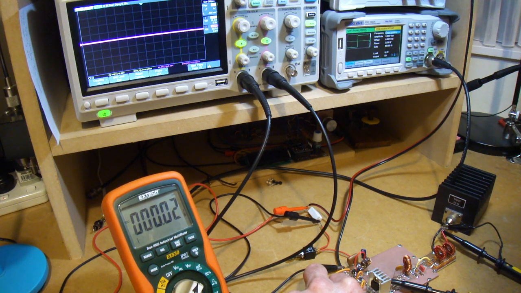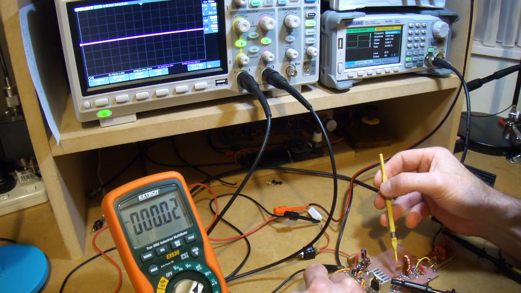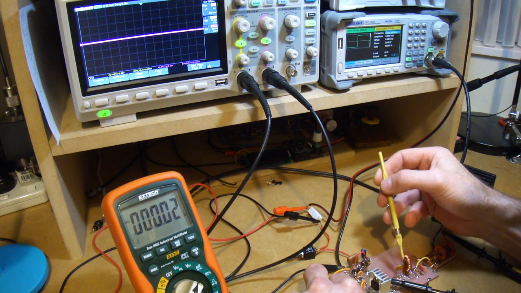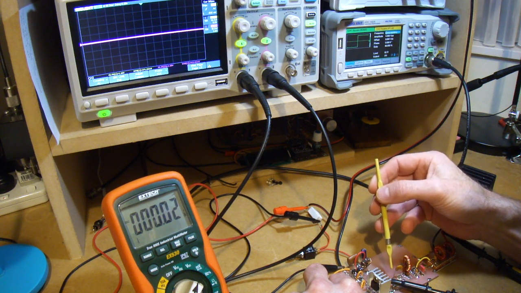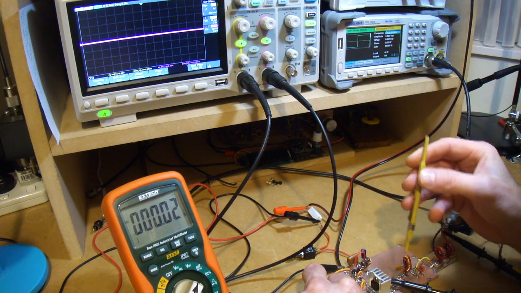Right, so moving forward, like I say, I found that I had to reduce ever so slightly the capacitance of that series capacitor between the drain and the inductor, and we'll see that.